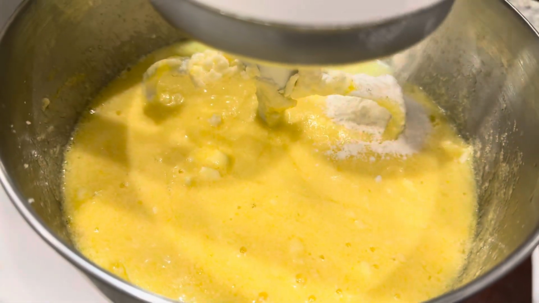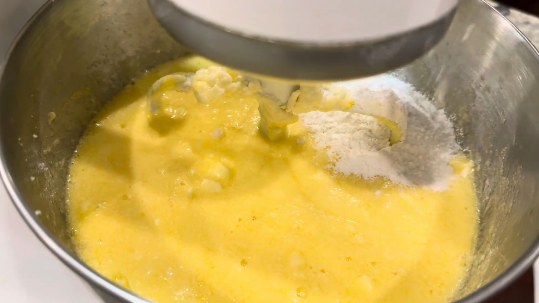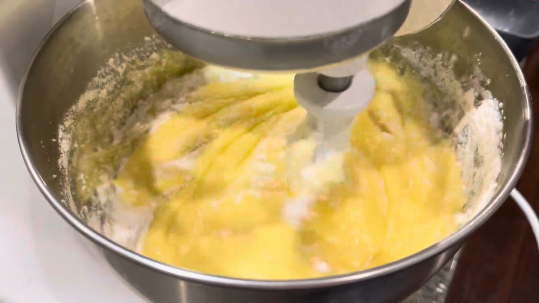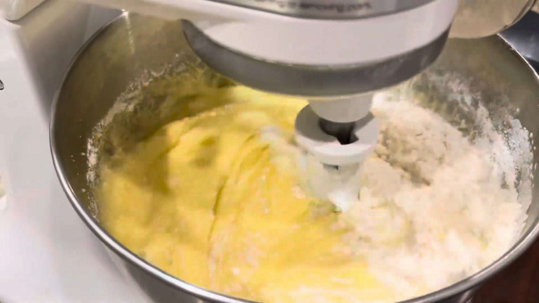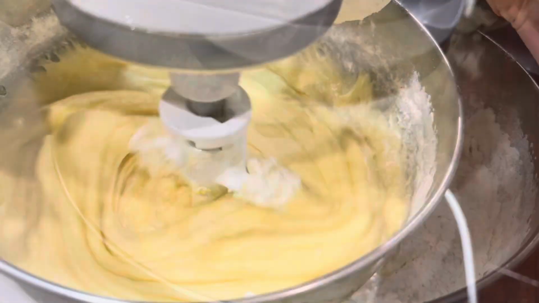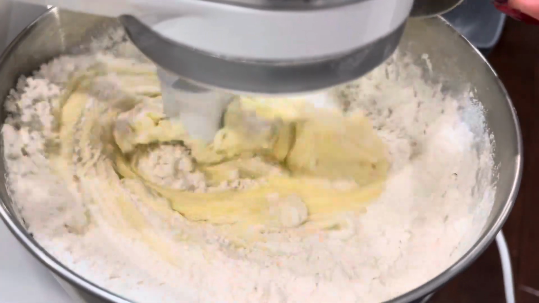Now to my bowl, I'm going to add flour, baking soda, cream of tartar, and salt. The baking soda acts as a base, and when combined with the acidic cream of tartar, it undergoes an acid-base reaction to release carbon dioxide. This gas creates bubbles in the dough, which expand during baking, making the cookies light and airy. The cream of tartar provides acidity to activate baking soda.